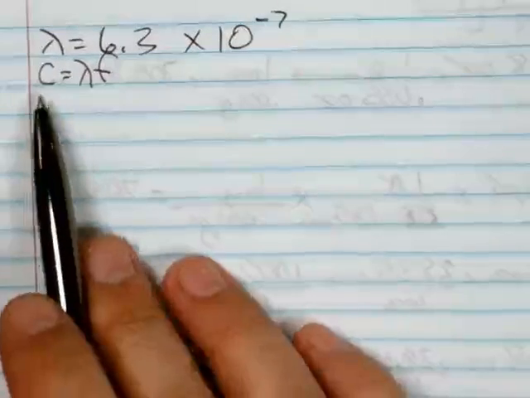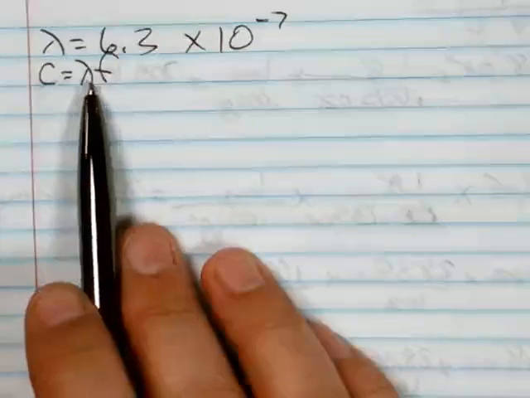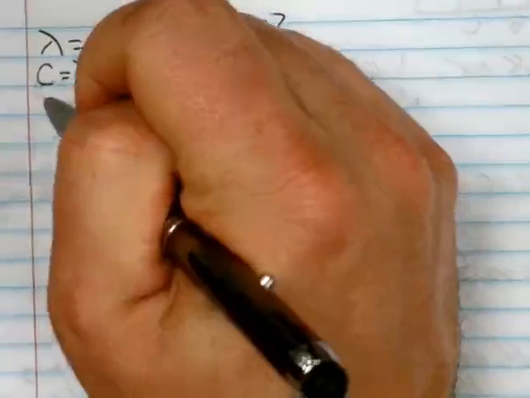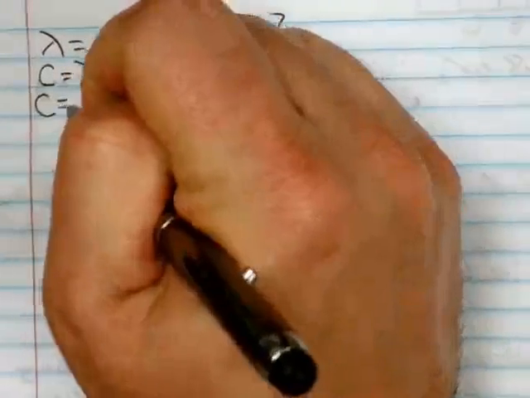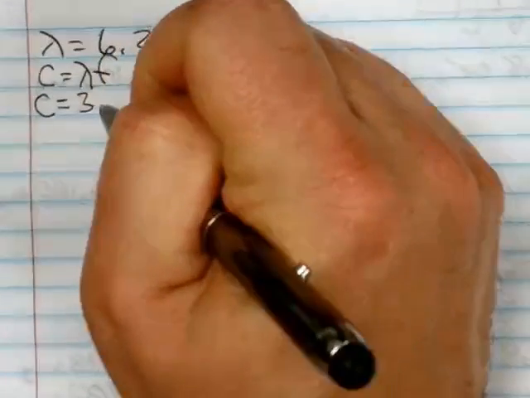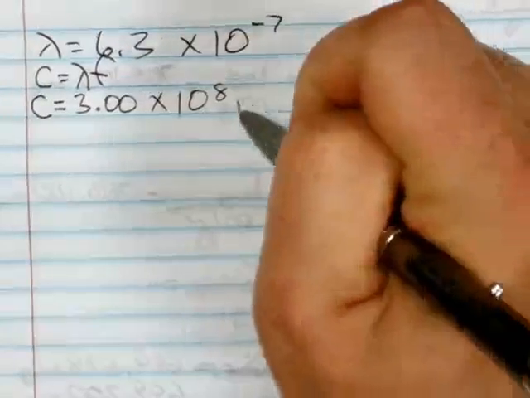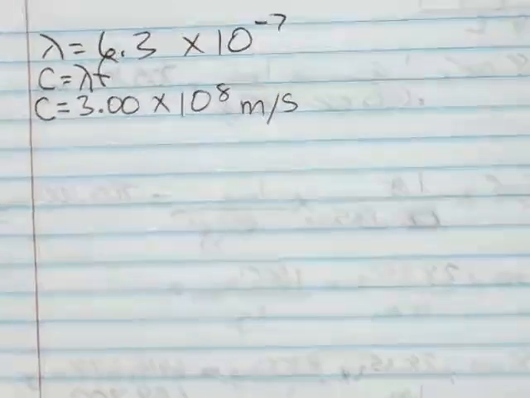So you have the speed of light is equal to wavelength times frequency. The speed of light is always 3 times 10 to the 8 meters per second.